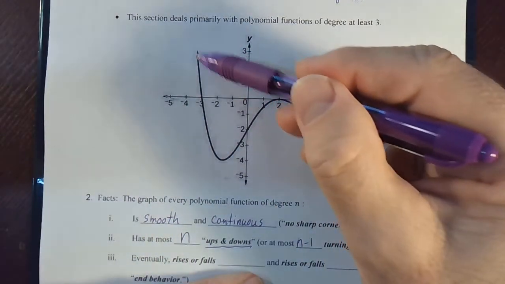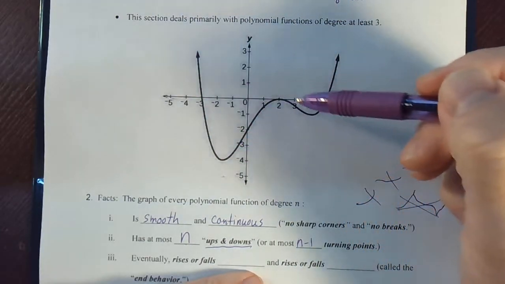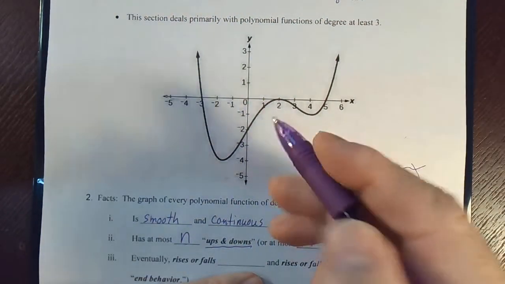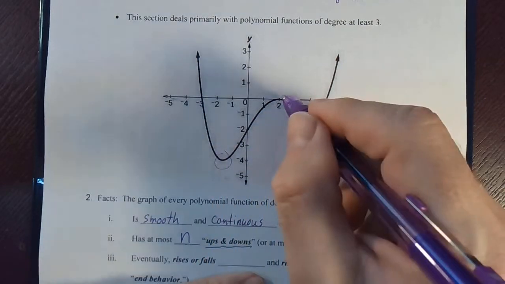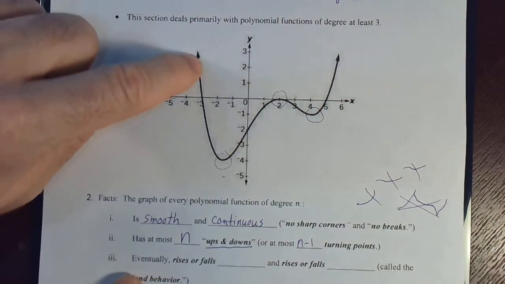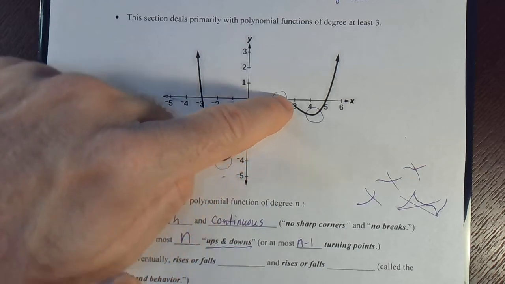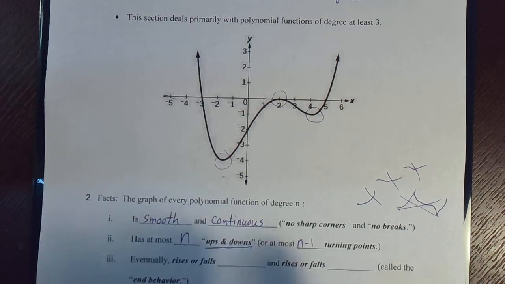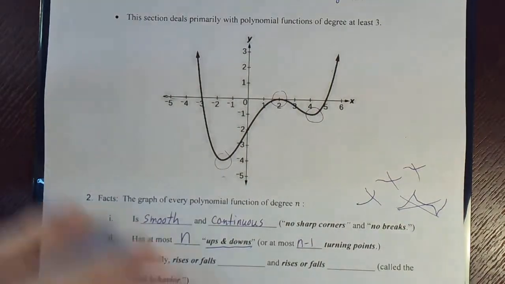So in this, it's got 1, 2, 3, 4 ups and downs. It's going down and up and down and up. 1, 2, 3, 4. But the turning points, you would start counting them when you reach a peak or a valley. There are only 3 of them. From this direction, we change into this direction, and then we change into this direction, and then we change into that direction. So it's considered 3 turning points, but I like, again, to call it 1, 2, 3, 4 ups and downs.